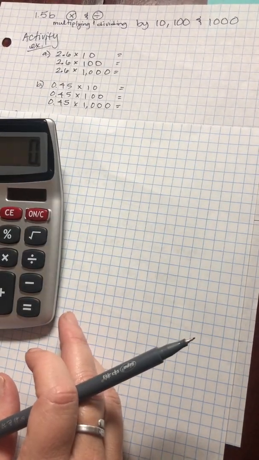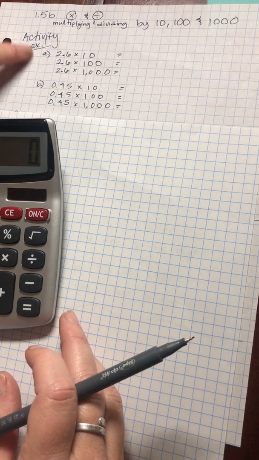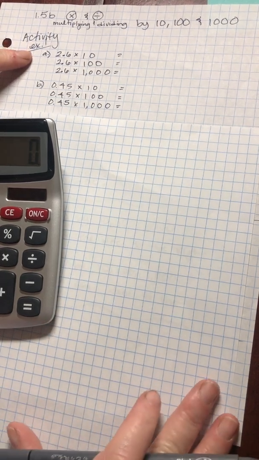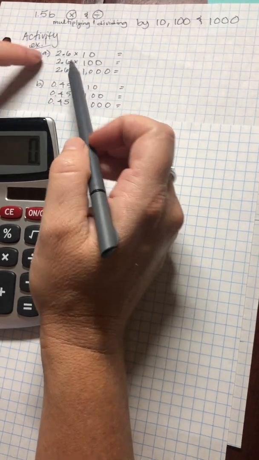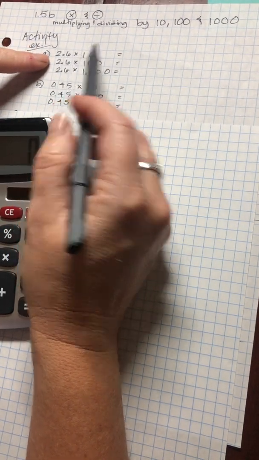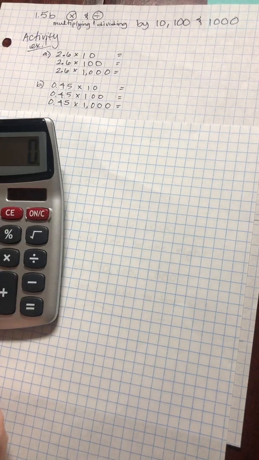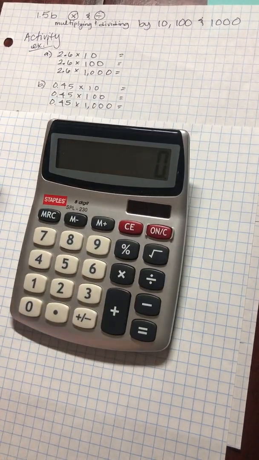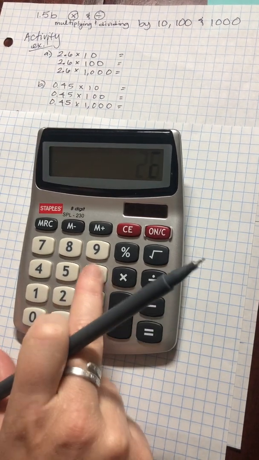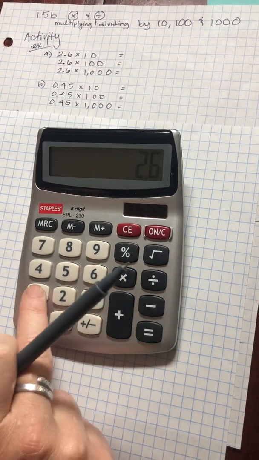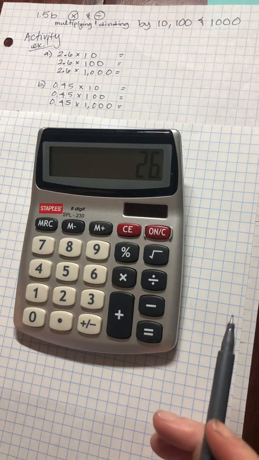So if you want to follow along, this is activity 1, and it's also going to be our first example for the day. In your book, it says use a calculator to multiply. So we have 2.6 times 10. If I plug that into my calculator, 2.6 times 10 equals 26.